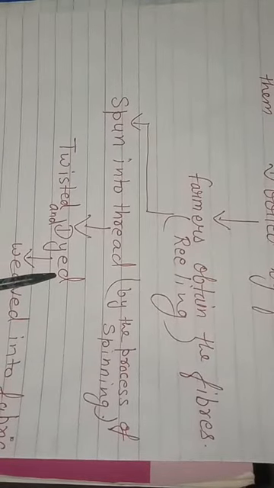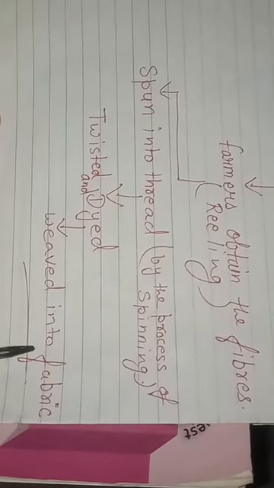Then after it is twisted and dyed, at the last stage it is woven into a fabric.